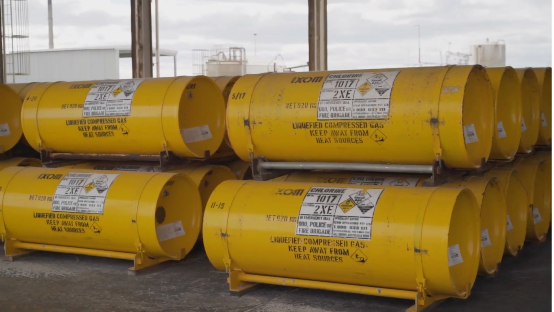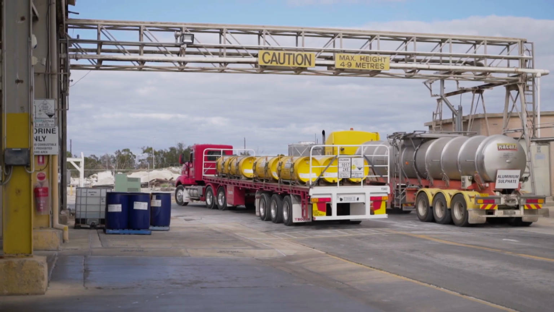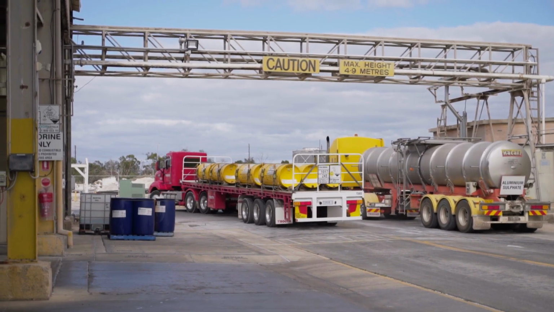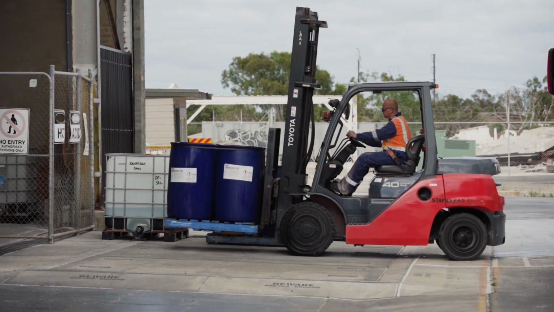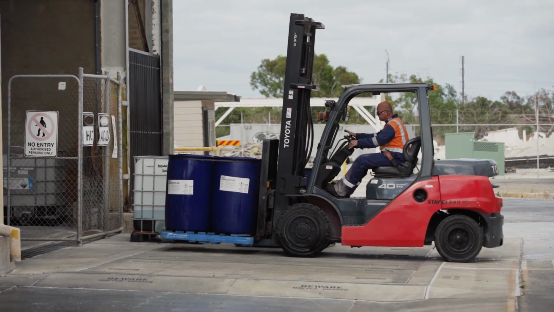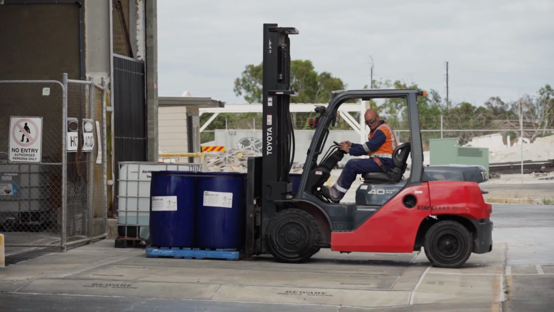Chemicals are part of our daily lives. They play an important and necessary role across all industries, including yours. It's important to understand and be aware of the chemicals handled in your workplace in order to prevent damage to yourself, your colleagues, plant equipment, and the environment.